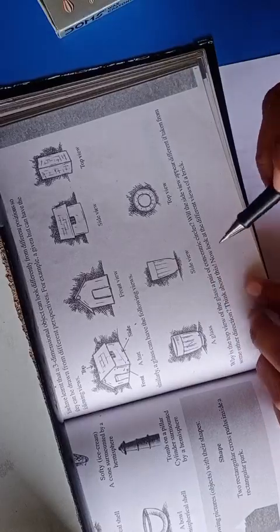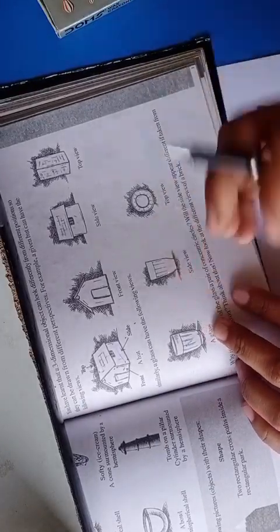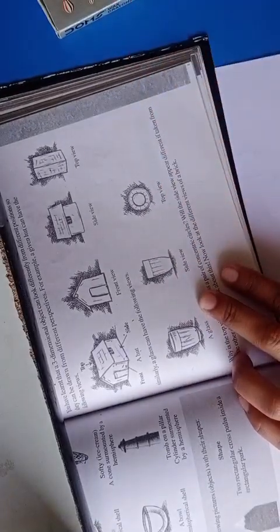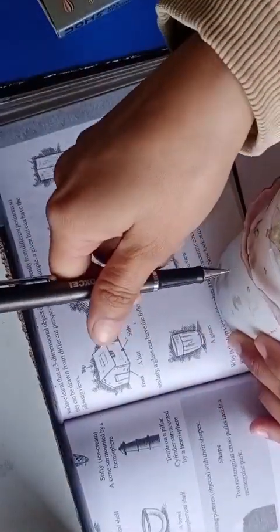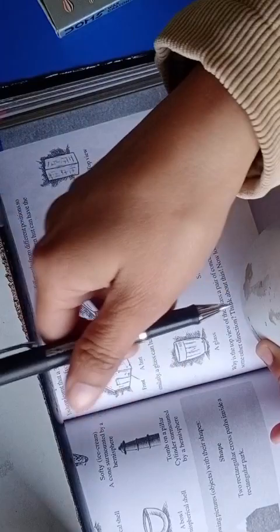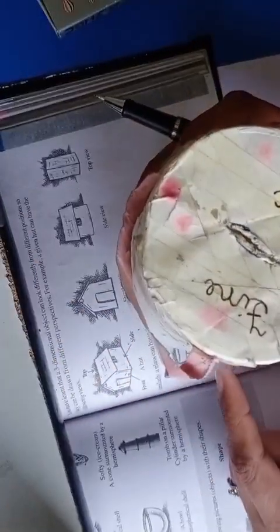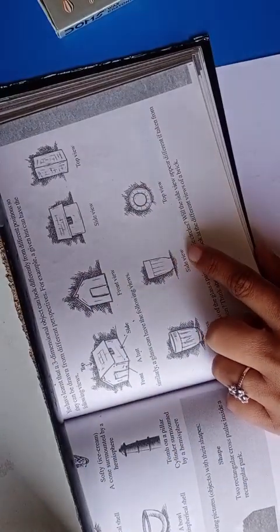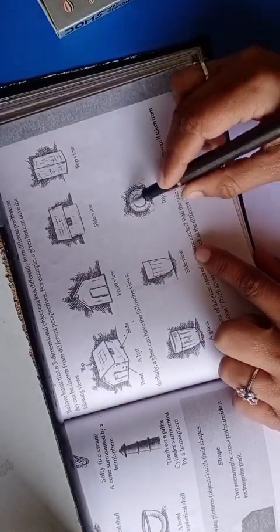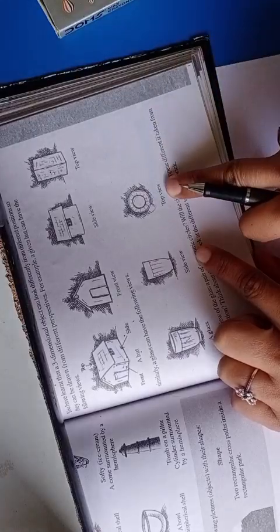Then the side. All sides are equal. For example, this is the front view. When we see from there, this is the front view, and the two sides are called the side view, and the upper side is called the top view. What is it called? Top view.